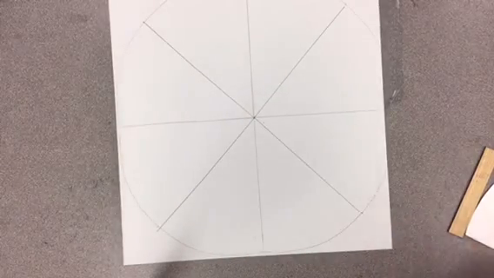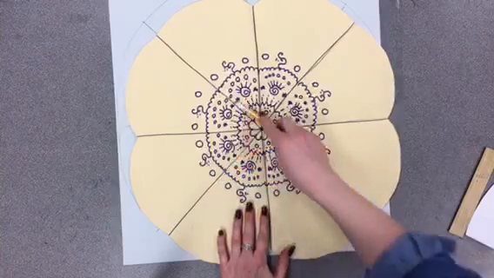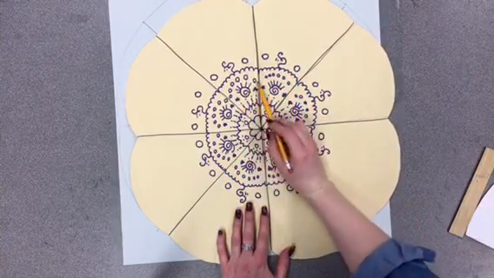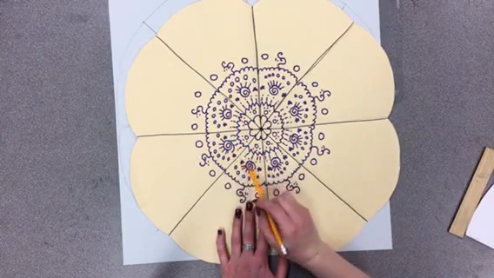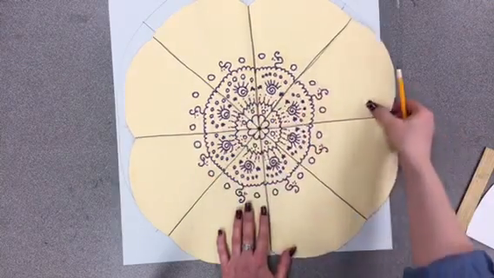So like my example from before, we know that radial symmetry means it's the same all the way around. So this section is the exact same as this one, which is the exact same as this one, and the exact same as this one. That's why it's symmetrical, because each of these 8 sections is the same, going all the way around.